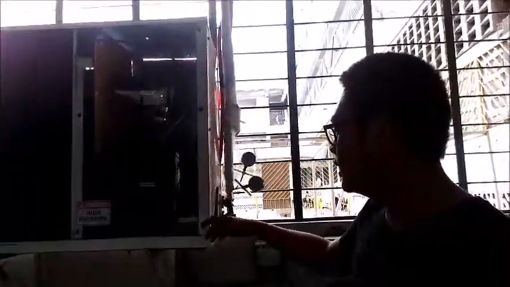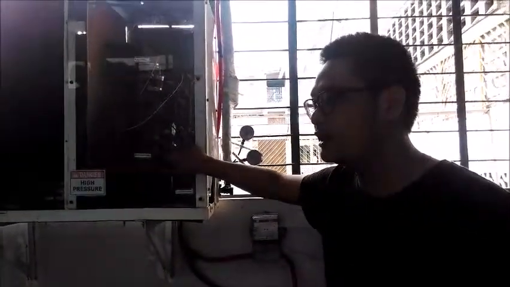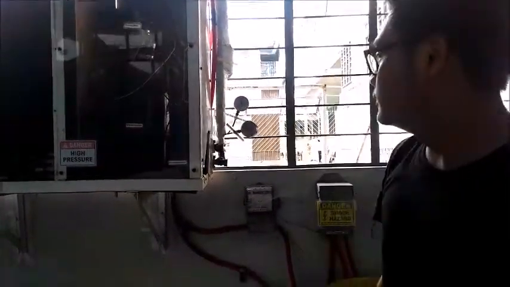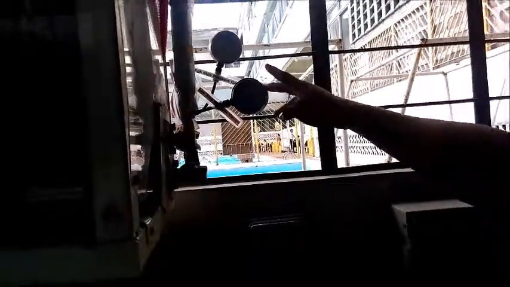This is the wattmeter that monitors the power consumed by the chilled water system, and this is the main heart of the system. We have the accumulator, the compressor, and the capacitor. Note that the compressor is a hermetically sealed compressor. And there are two pressure gauges that monitor the high side and the low side of the whole system.